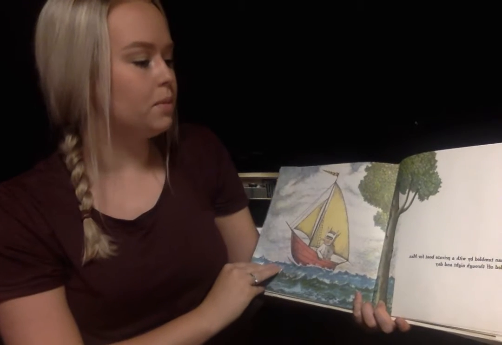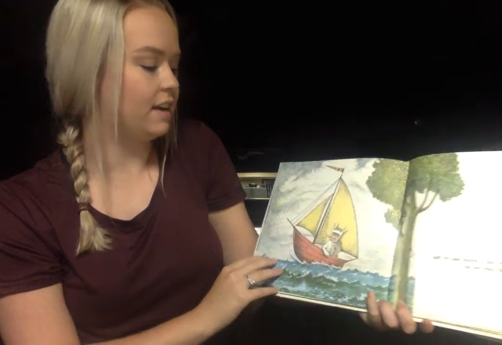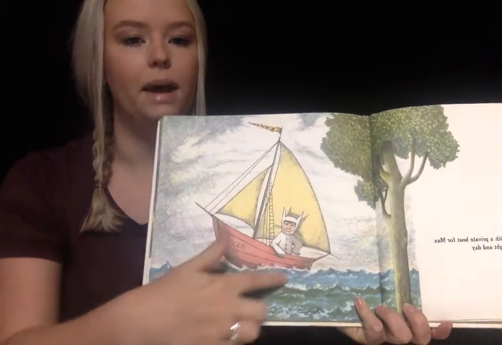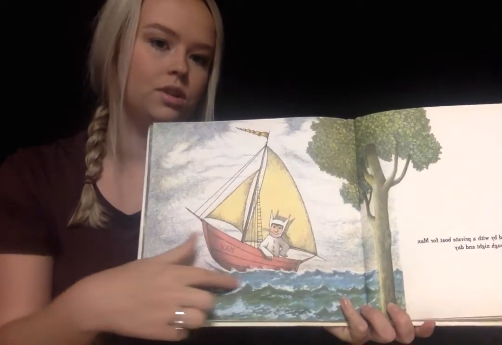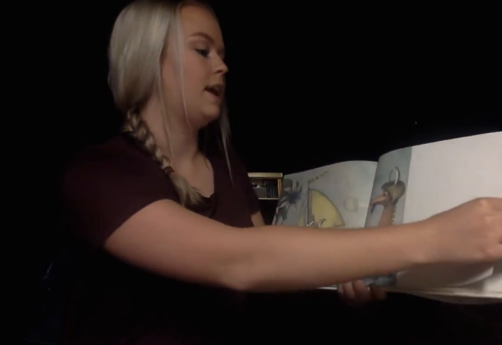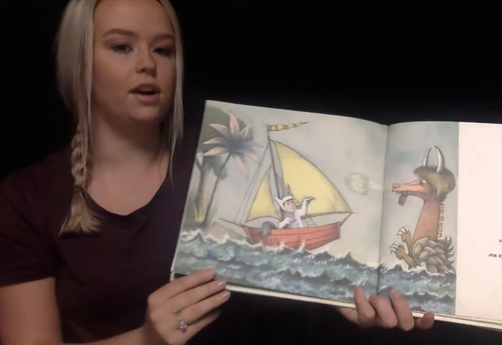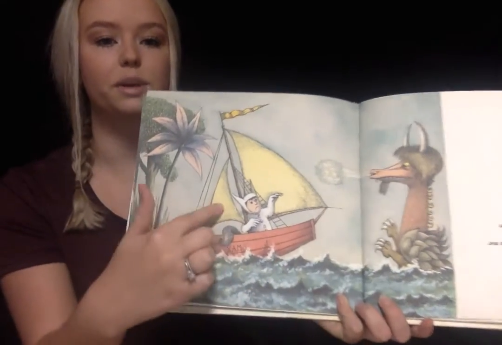And an ocean tumbled by with a private boat for Max, and he sailed off through the night and day. So this is a picture of Max and his private boat, which means that he has the boat all to himself. And in and out of weeks, and almost over a year to where the wild things are. You can see the wild thing, and he looks pretty scared now.